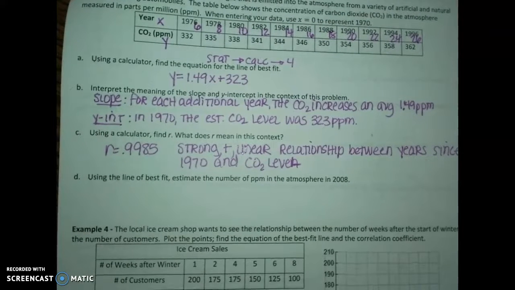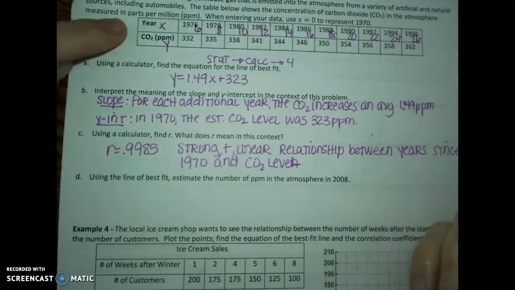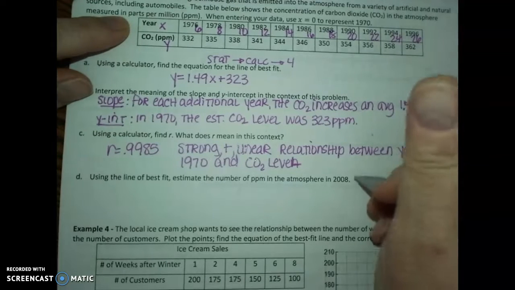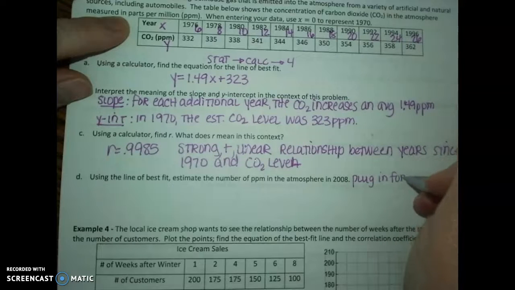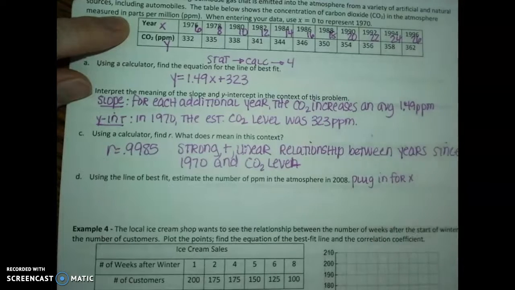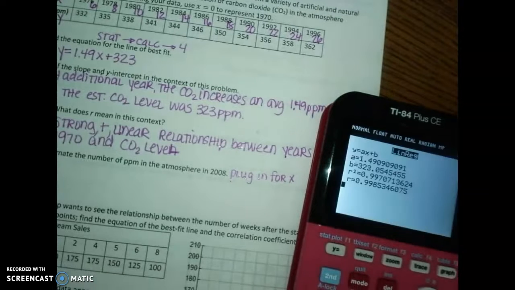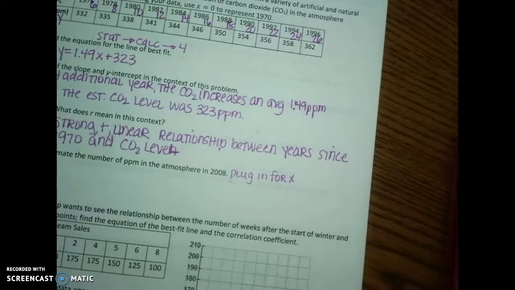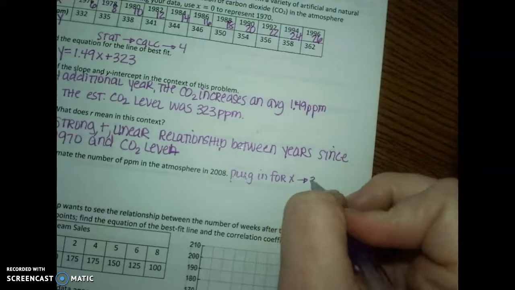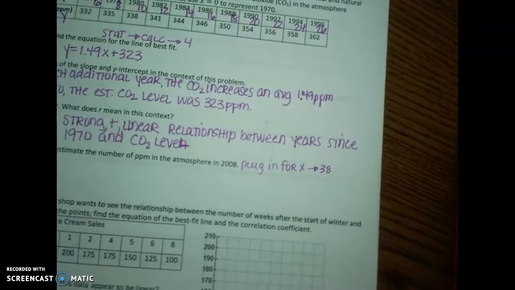Our final question in example 3 is using the line of best fit, estimate the number of parts per million in the atmosphere in 2008. So I'm giving you a year. When I look back up here, years are my x values, so that means plug this in for x. But remember, it says years since 1970. I want to know 2008, how far away from 1970 is it? It is 38 years. So it means I'm going to plug 38 in for x.